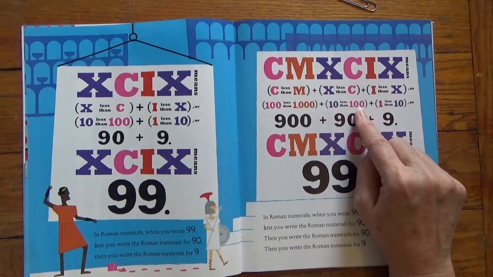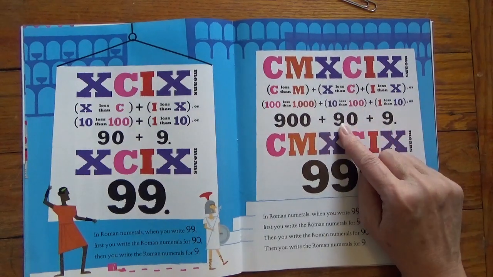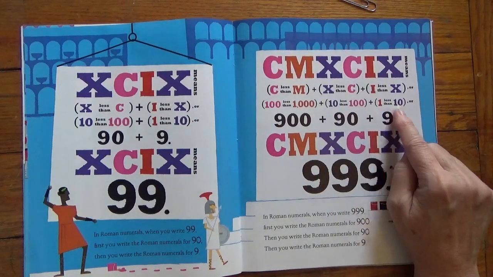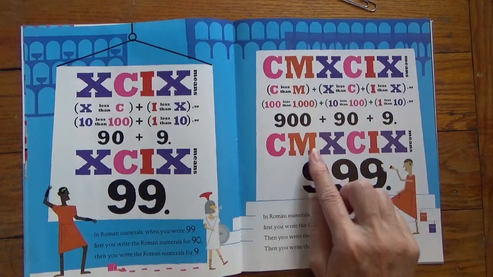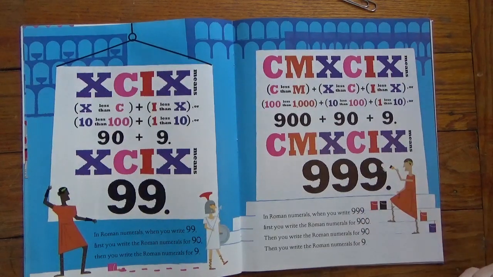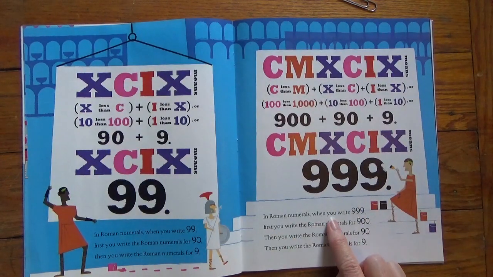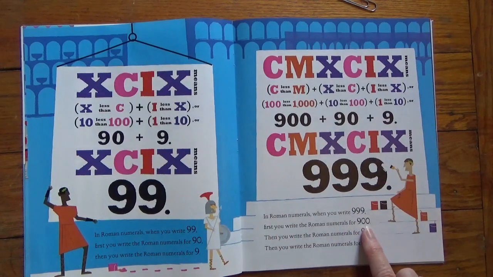Plus 10 less than 100, so the X is less than C, so it's 90. Plus 1 less than 10. 1 less than 10 is 9. So CMXCIX means 999. In Roman numerals, when you write 999, first you write the Roman numerals for 900, then you write the Roman numerals for 90, then you write the Roman numerals for 9.